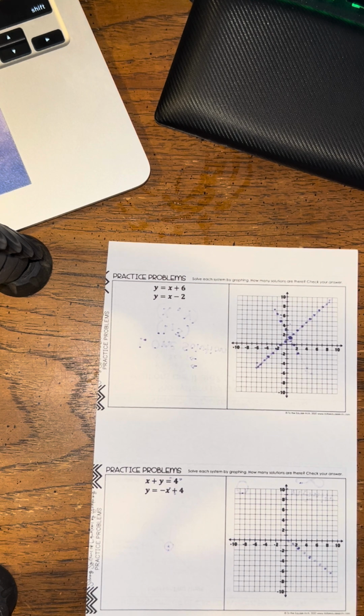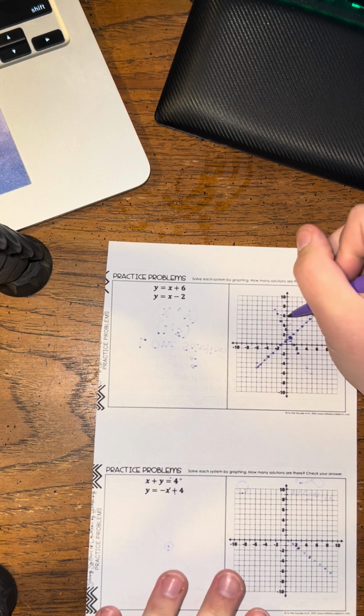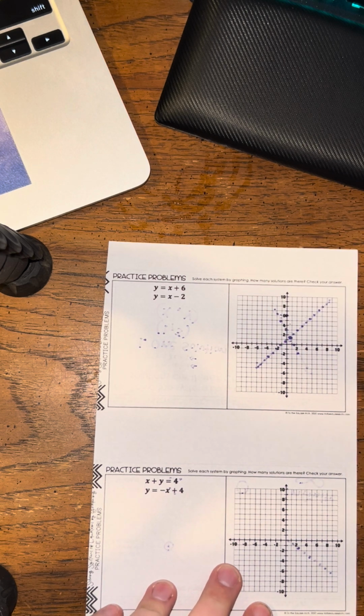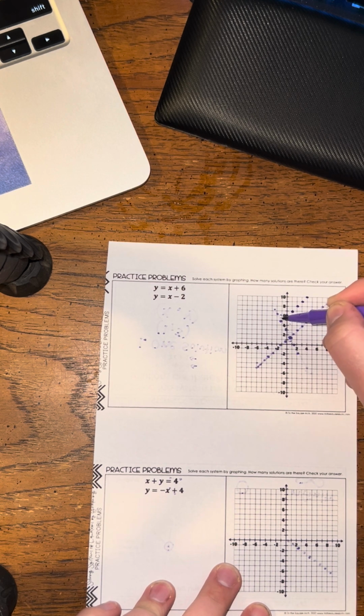Again, I'm going to graph my first one, which has a y-intercept up here at 6. And since there's no number in front of my x, I know I'm going up 1 over 1 every time. So I can just put that on the diagonal, and then I can go the other way as well.